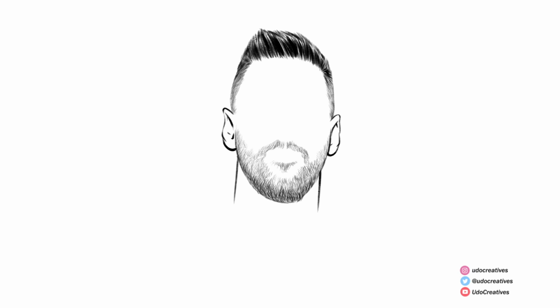Once I am satisfied with the beard, I'll quickly outline his shirt and then start working on the neck area. I am marking out shadowy areas like the area under the neck and the Adam's apple.